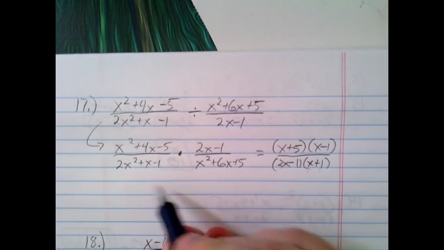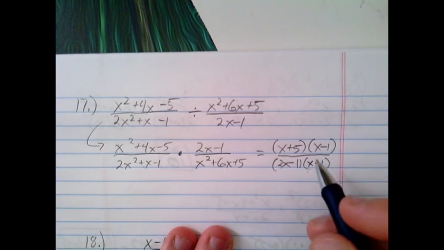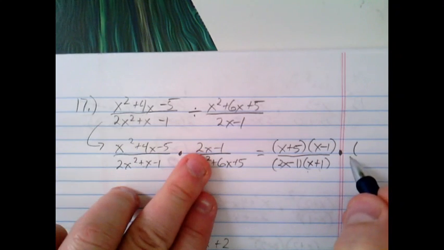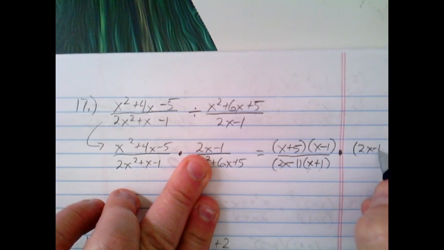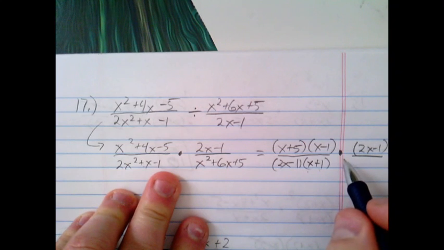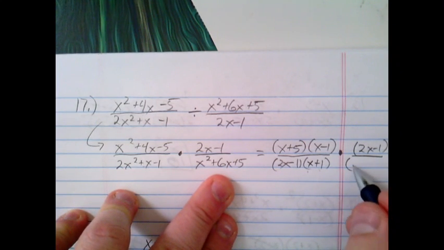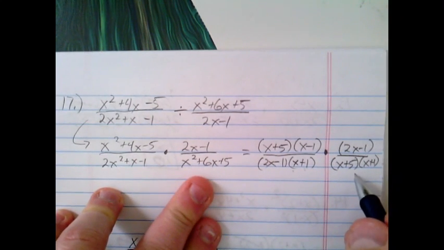Plus 2 minus 1 adds up to plus 1. Alright, now that 2x minus 1 right there, I'll just treat that as a single factor. Okay, and the x squared plus 6x plus 5, that'll factor as x plus 5 times x plus 1.